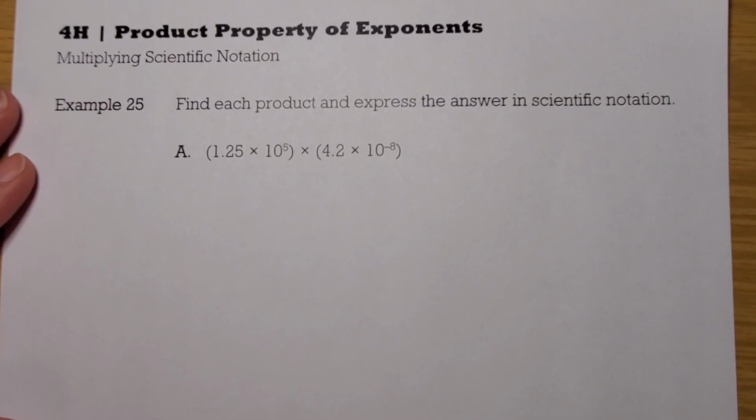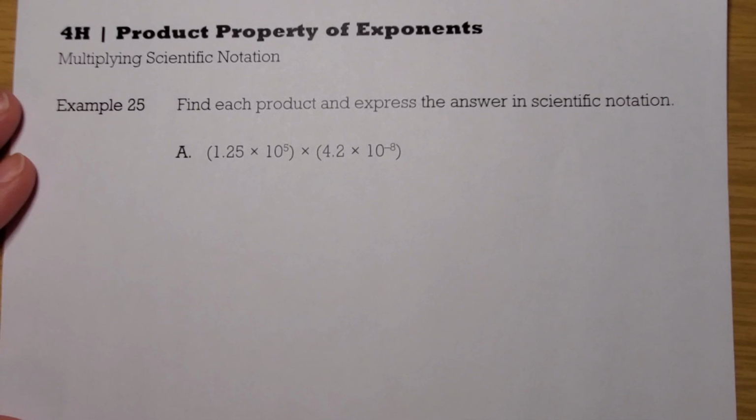Hi there, I'm Professor Ad, and today we're going to apply the product property, the commutative property, and third, the associative property, to help us multiply numbers in scientific notation with as much ease as possible. Doesn't mean it's going to be easy, but we're going to try and keep it as simple as we can.